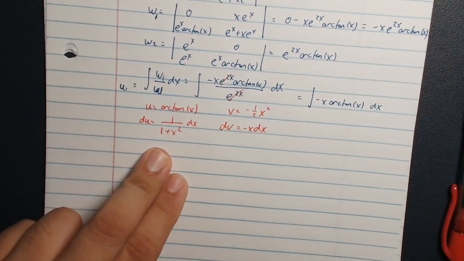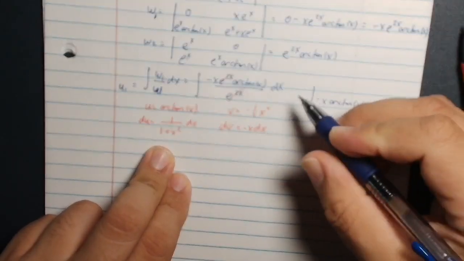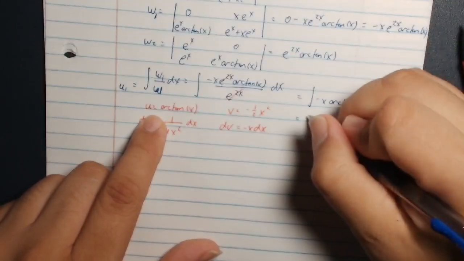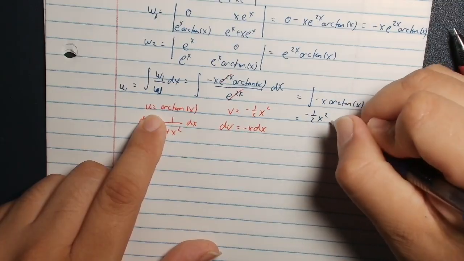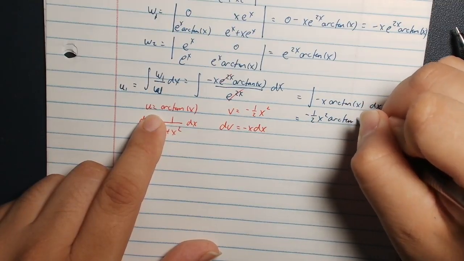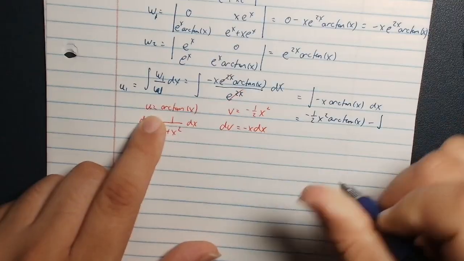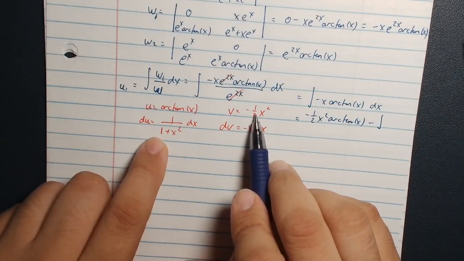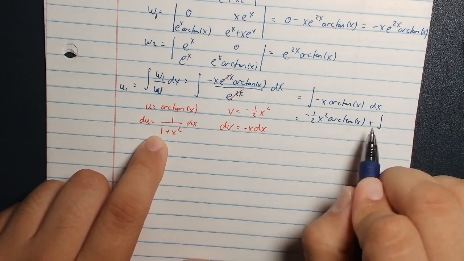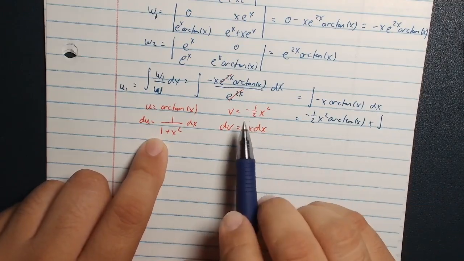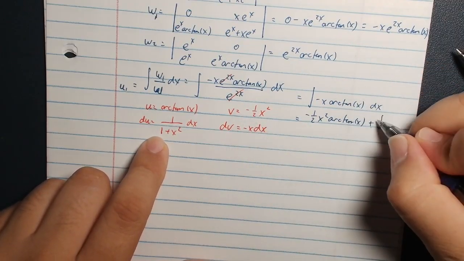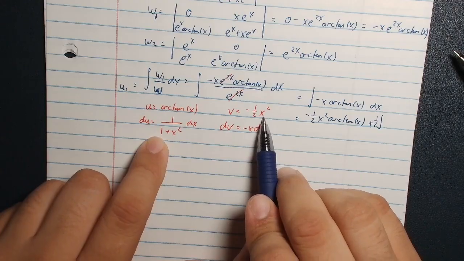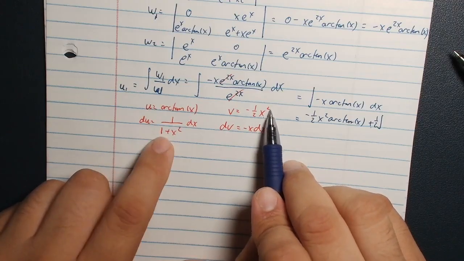Okay? So when I integrate, I get u times v, that's negative 1/2 x squared arctan x, minus the integral of v times du. The two negatives will cancel, right? Minus a minus gives me a plus. The 1/2 is constant. I can pull that to the outside. And here I've just got x squared over 1 plus x squared.